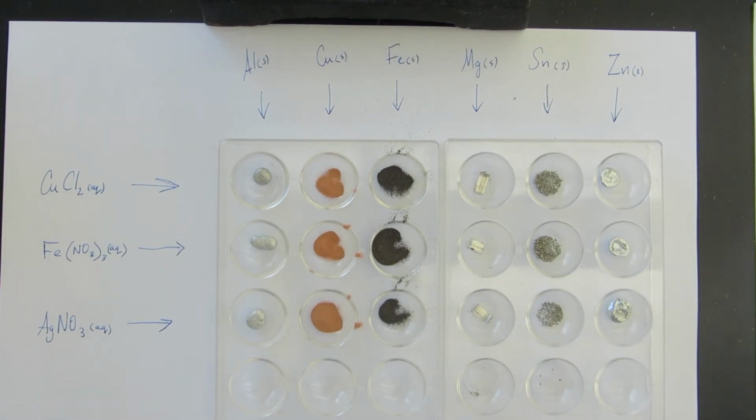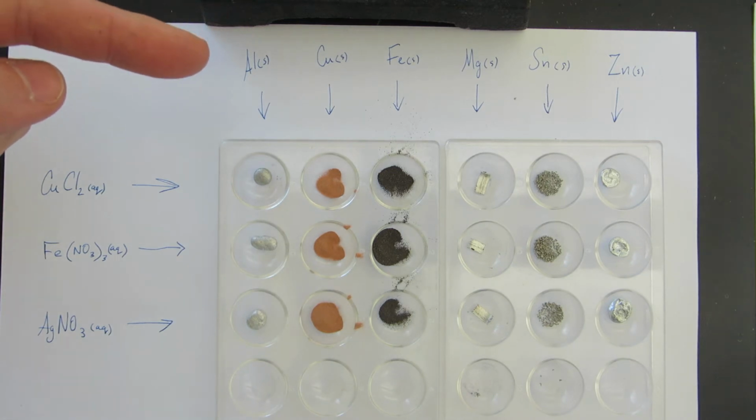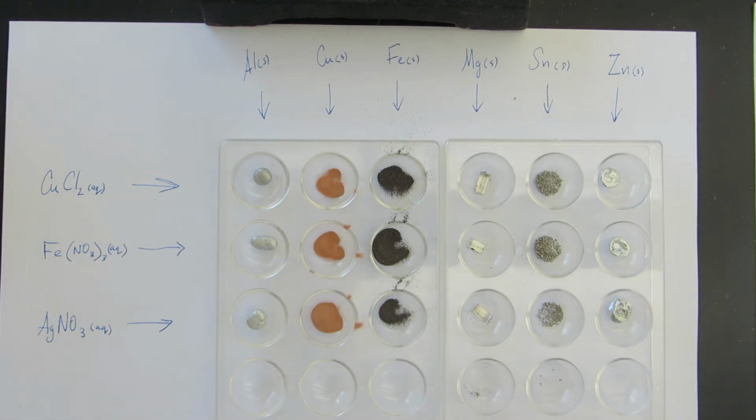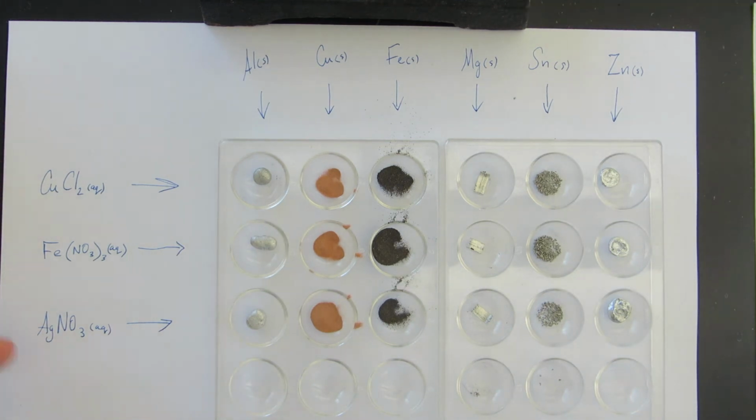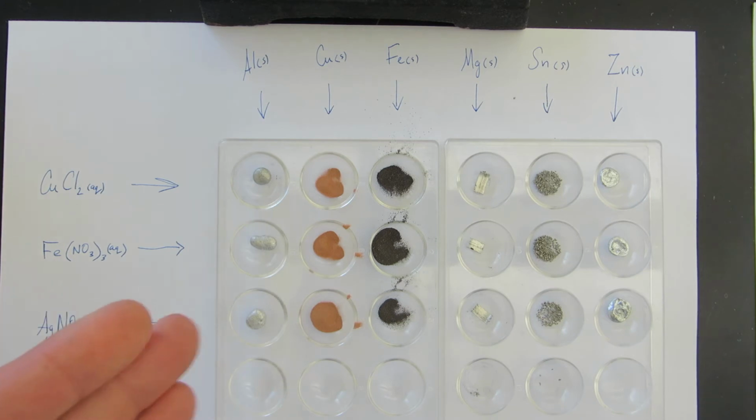Here we're looking at some elements. Written across the top you see aluminum, copper, iron, magnesium, tin, and zinc. You can see SN, tin. Across the left we have copper chloride, iron nitrate, and silver nitrate. And these are going to be added to the elements.